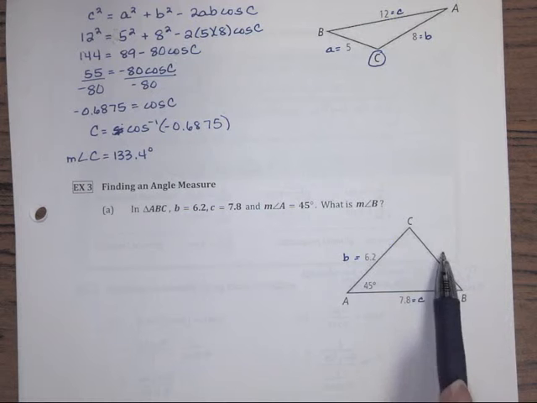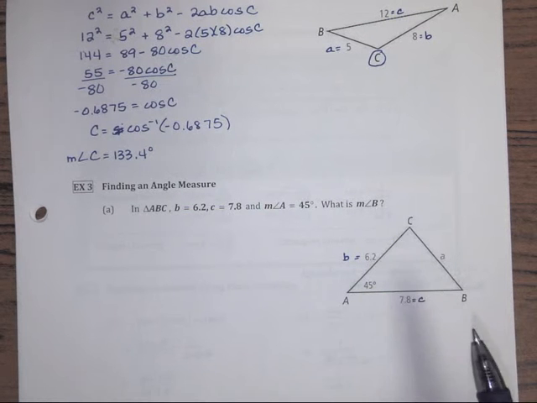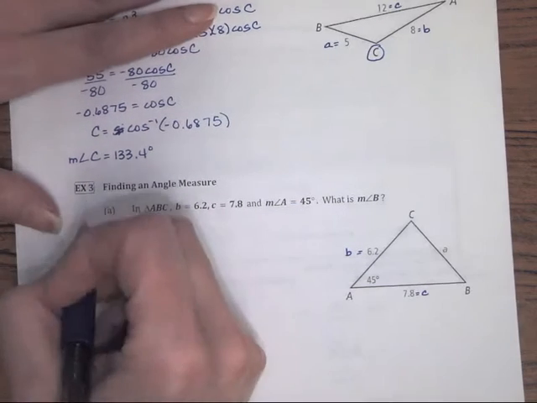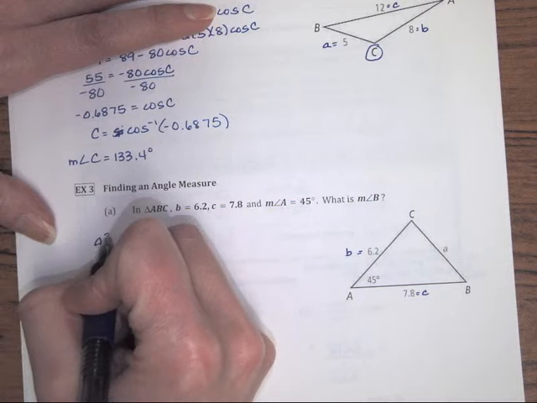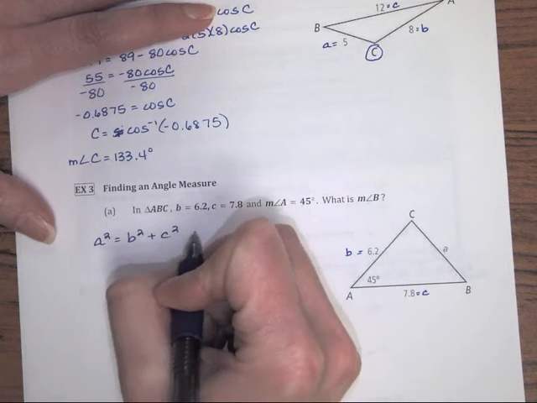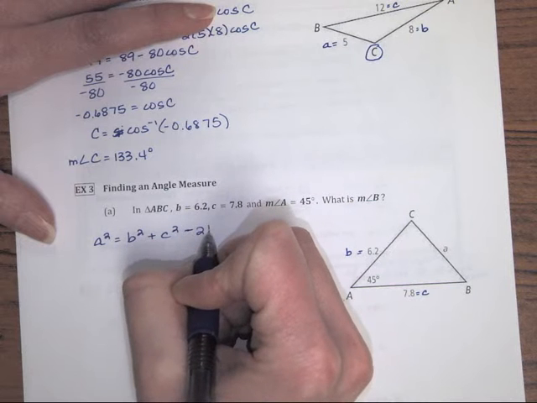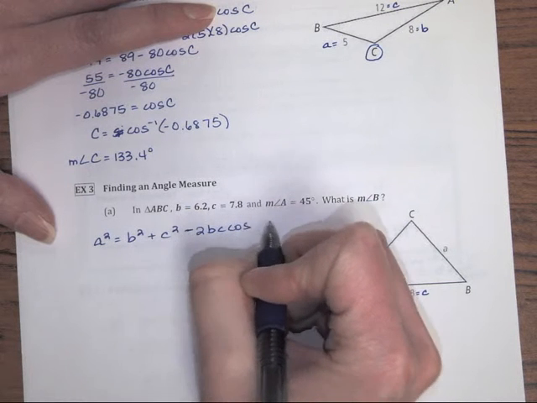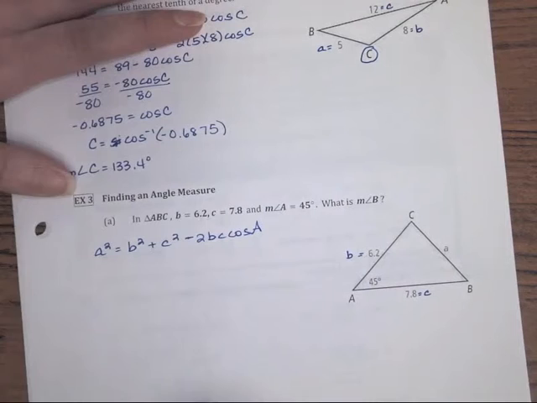This is between A and C, so I need to know A. So first thing I've got to do is find A. So this is a two-step process. I'm going to use A squared equals B squared plus C squared minus 2BC cosine A.